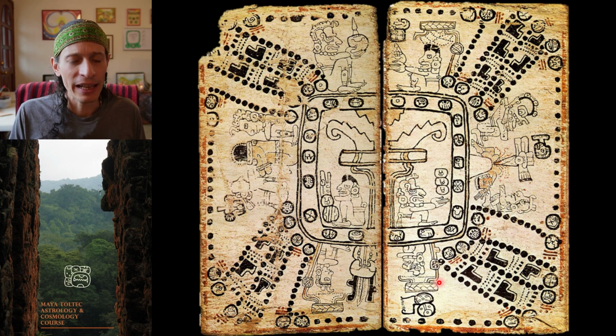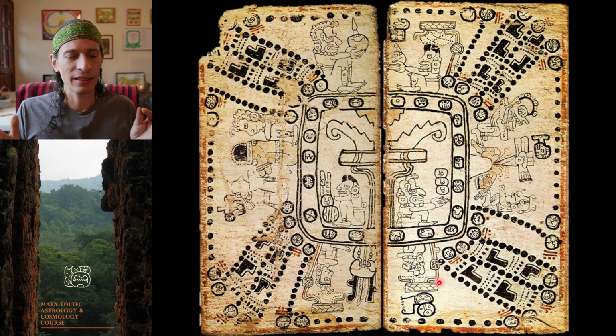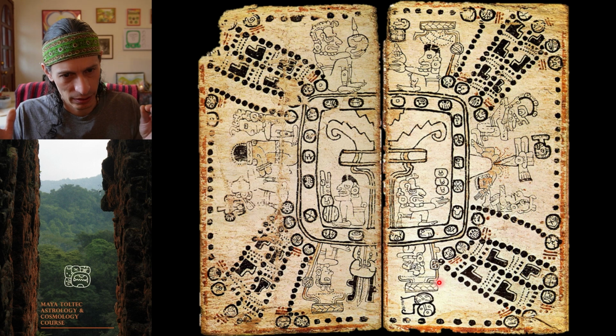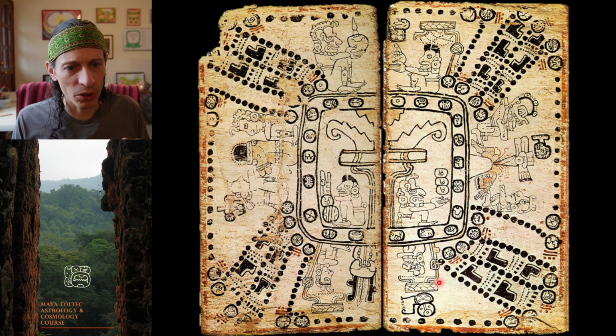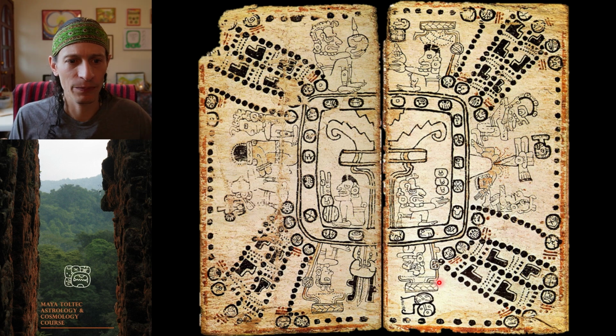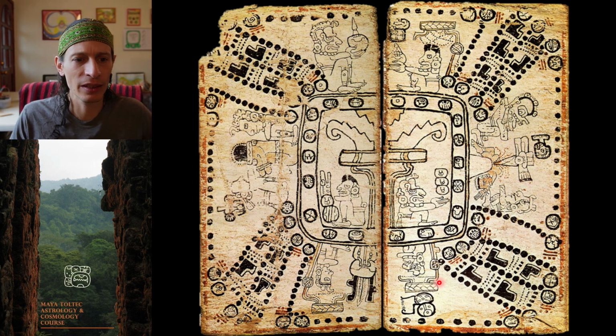And may I say that I have found evidences of this language, of this code, of this 2013 code in other cultures. And I believe that it was not created by the Mayas.